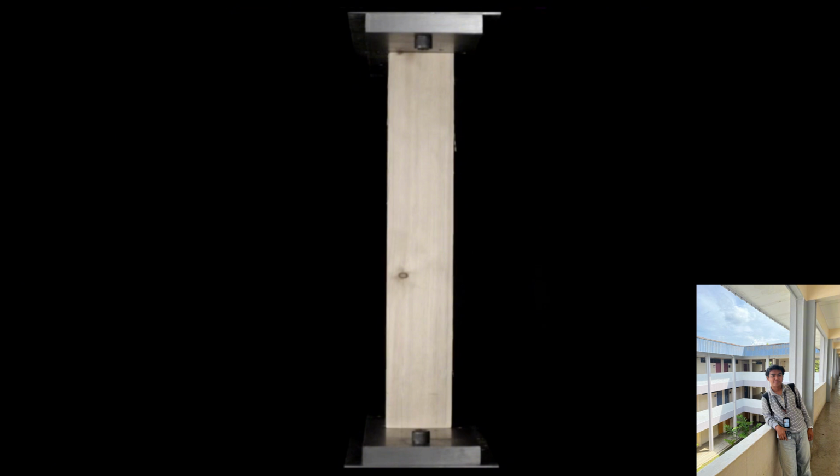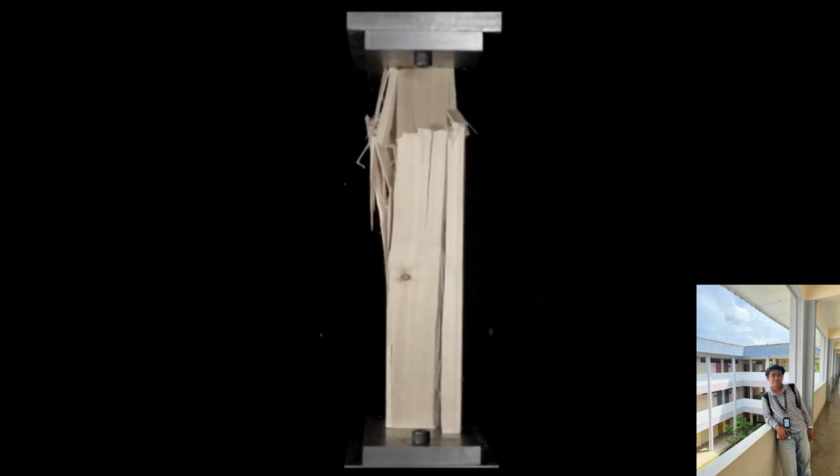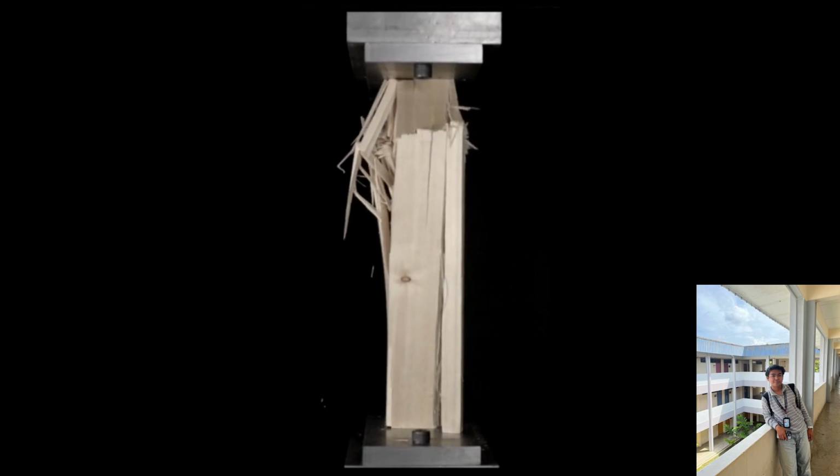Compression force is now being applied to the specimen. We can see the wood cells start to crush, where at this stage the strain of the fiber develops near the middle of the specimen, with large blocks of wood spreading to the side.